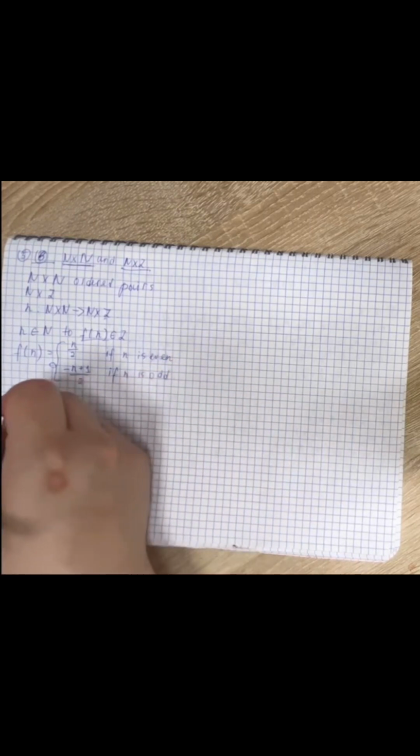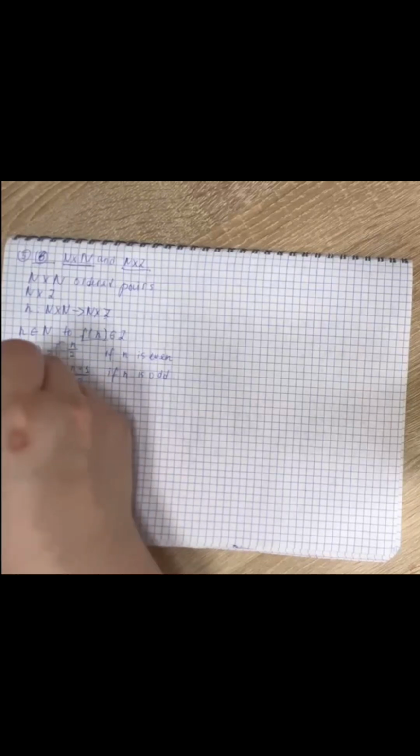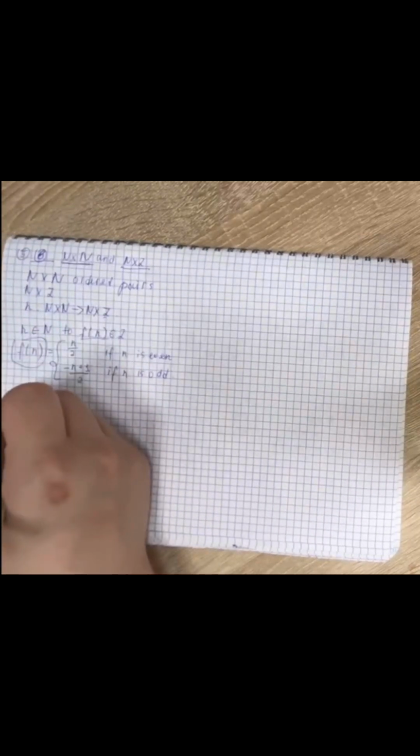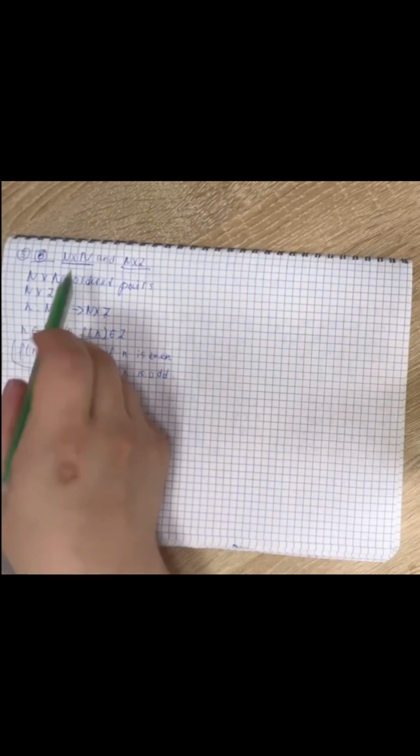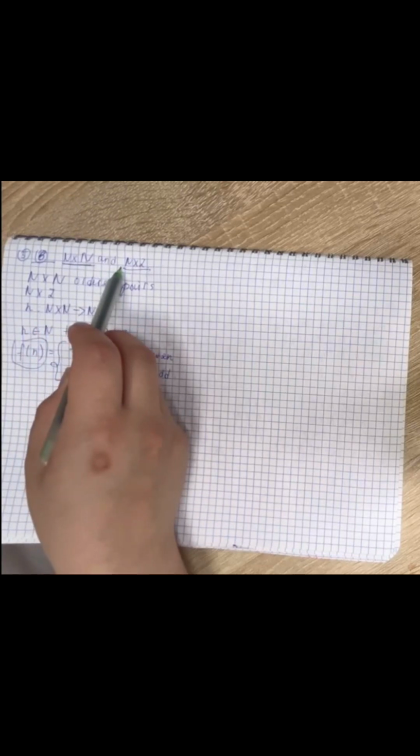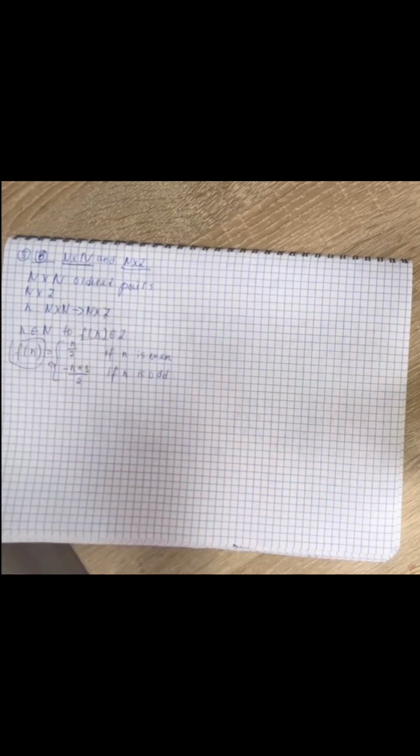In conclusion, by using the function f, we can establish a bijection between N × N and N × Z, satisfying the requirement for a one-to-one correspondence.